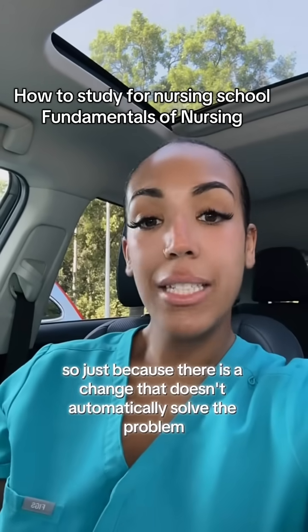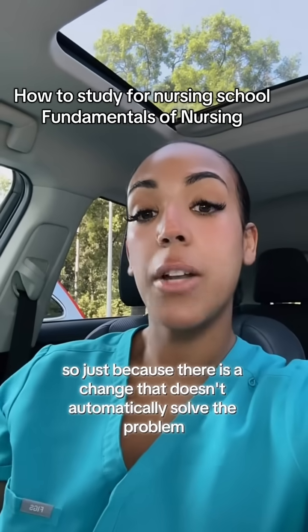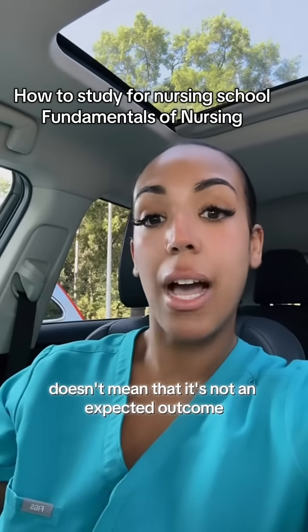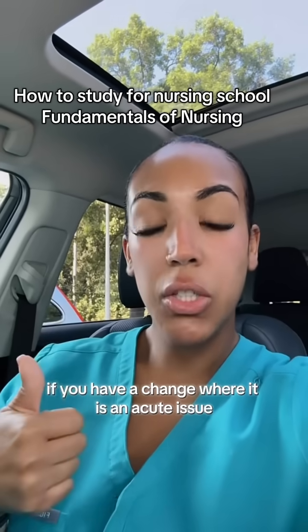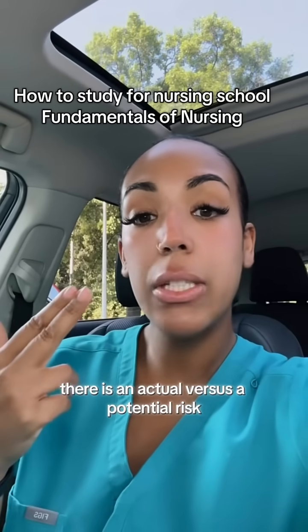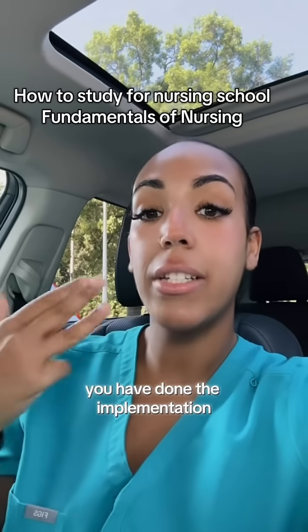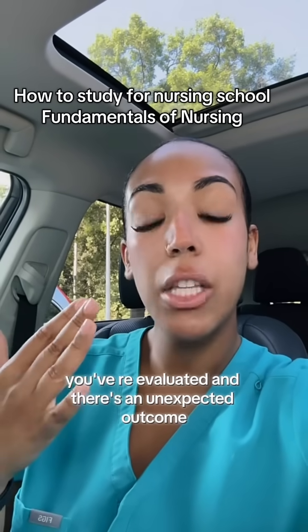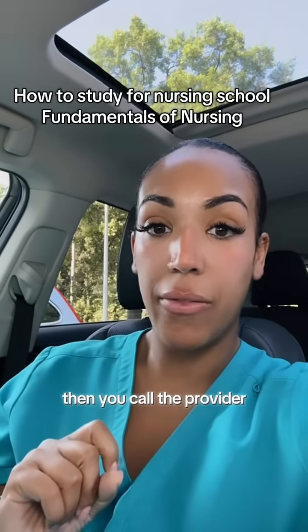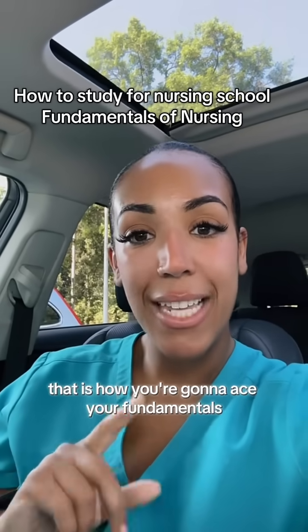So just because there is a change doesn't automatically mean that it's not an expected outcome. If you have an acute issue, there is an actual versus a potential risk, you have done the implementation, you've reevaluated, and there's an unexpected outcome, then you call the provider. That is how you're going to ace your fundamentals.